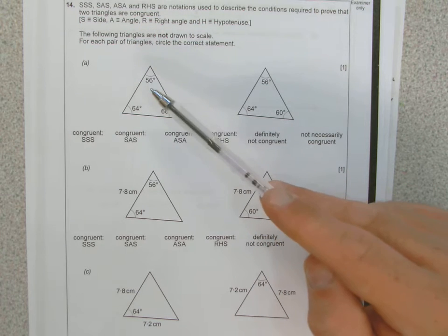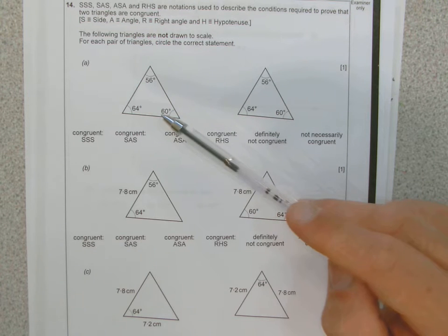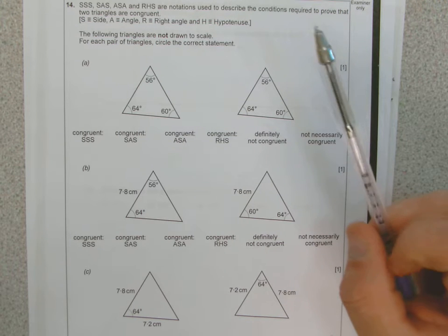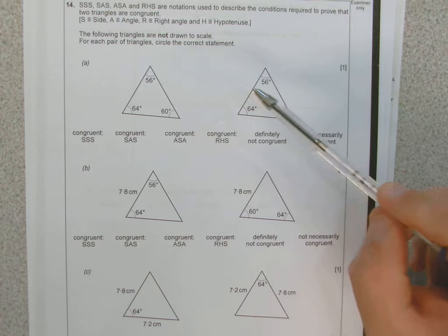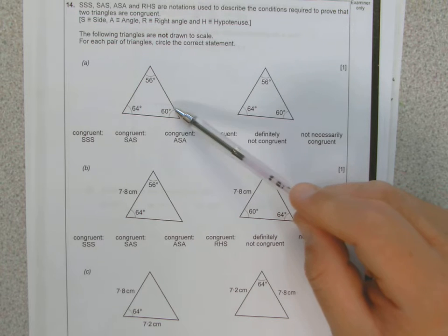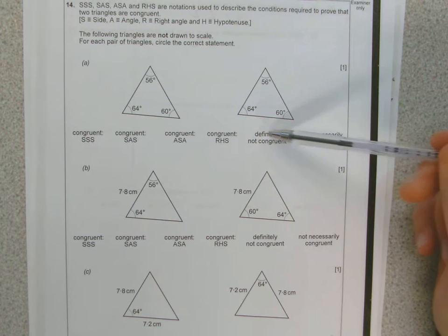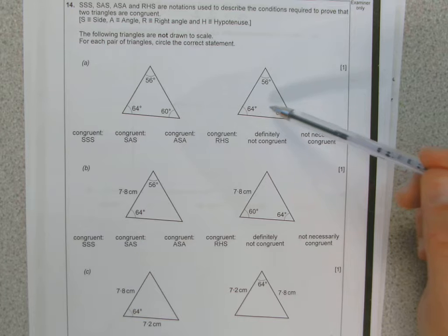But if it was congruent for the fact that all three angles are the same, you'd have something called AAA, and that doesn't exist. It doesn't have to be congruent if all the angles are the same, because this shape could actually be an enlargement of this shape. So in terms of our answer here, I wouldn't say it's definitely not congruent, because they could be. All the angles are the same, they could be identical.